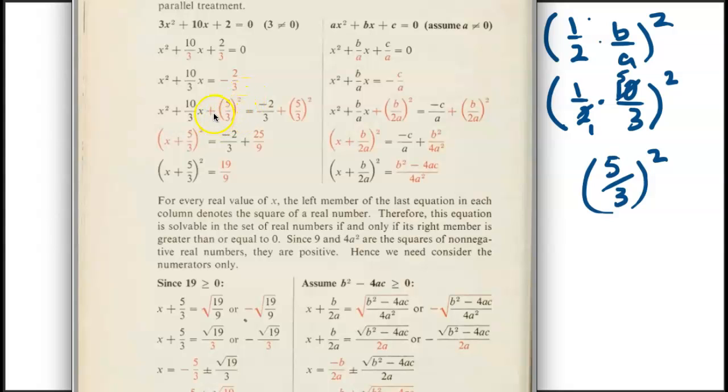Okay, but now notice that it's plus 5/3 squared. We have to add that to both sides to keep our equation balanced. Now, notice from this step to this step, we now get x plus 5/3, that quantity, squared.